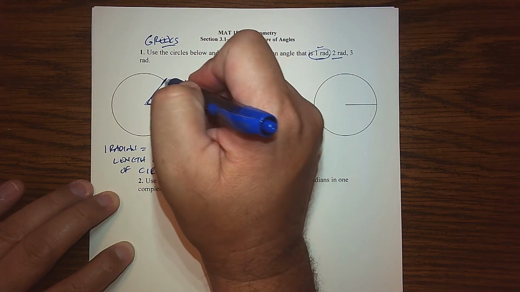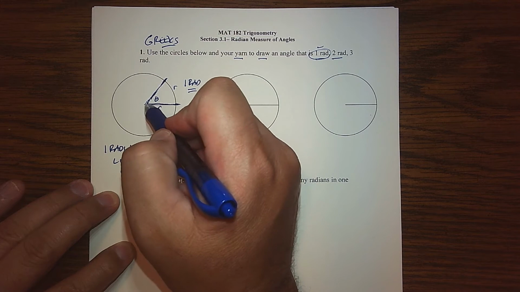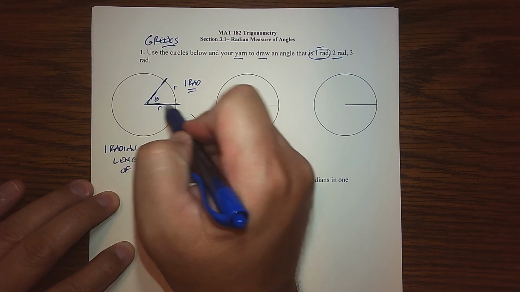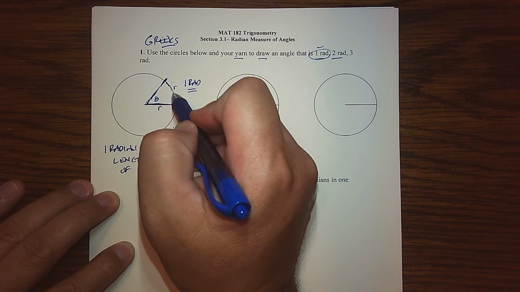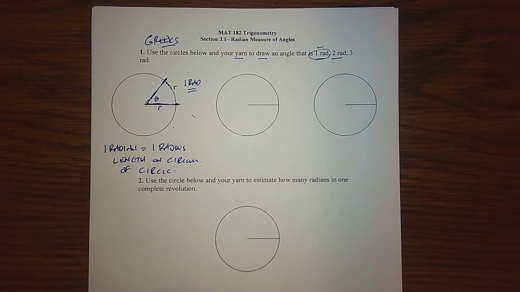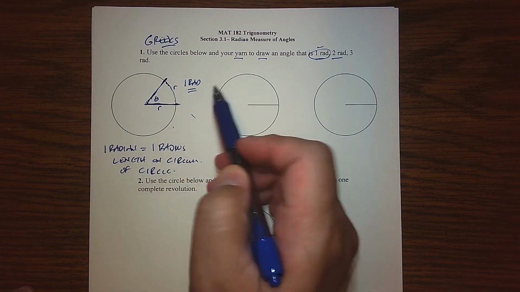Once I measure that out, I'm creating an angle from the center to the first tick mark, and from the center to the second tick mark after I've measured out 1 radius length along the edge. So there's what it means to be a radian. We've created an angle by sweeping 1 radius length on the edge of the circle.